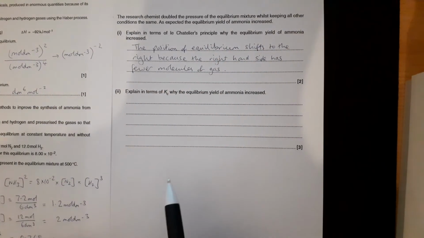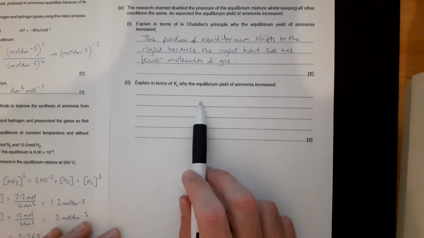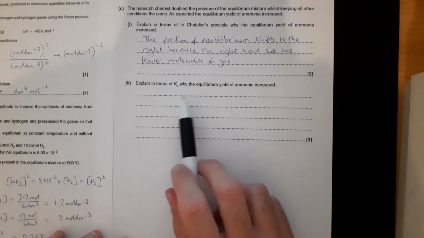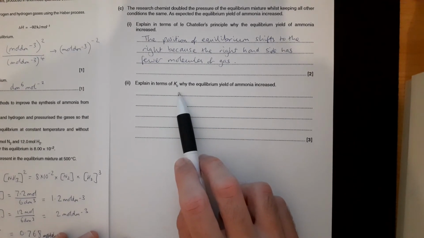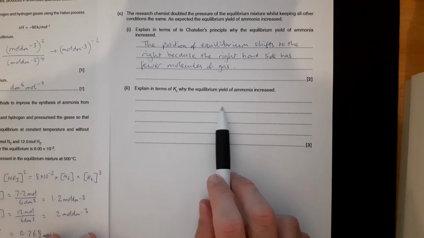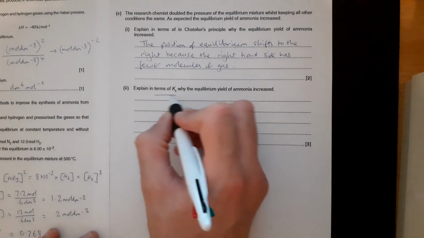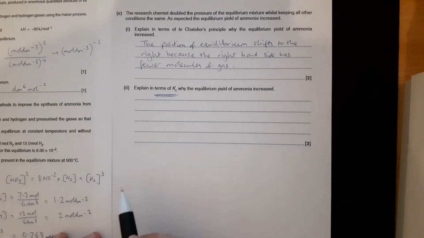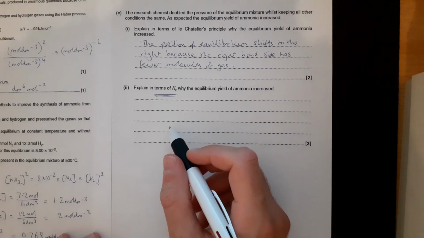Okay. So then this last question, I don't like this question. It's worded kind of strangely. It's saying, explain in terms of Kc why the equilibrium yield of ammonia increased. What this is really asking you is, explain what is going to happen to the value of Kc when I double the pressure. Why they've written it like this, I don't know. It's not very clear. If you get anything that says in terms of Kc, it's always the same question. It's basically saying, explain what's going to happen to the value of Kc. Is it going to increase, decrease, or stay the same?